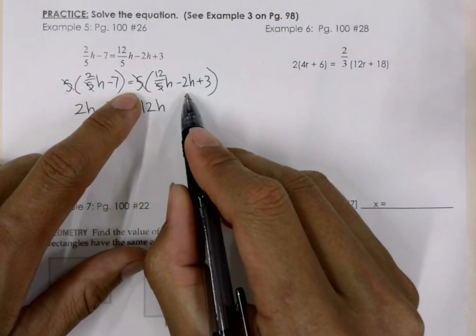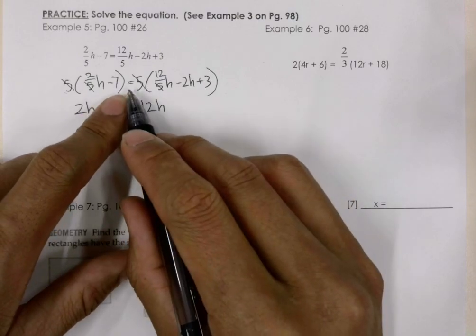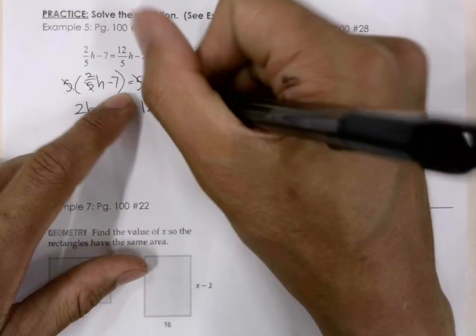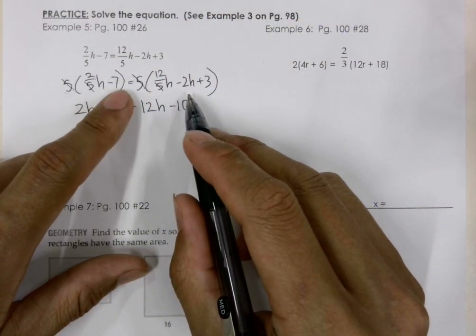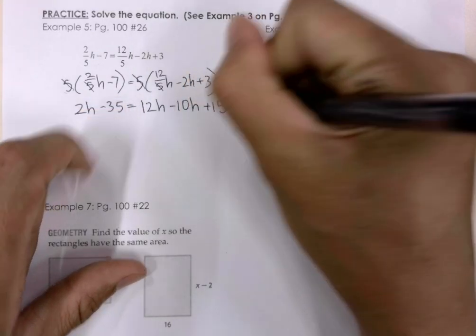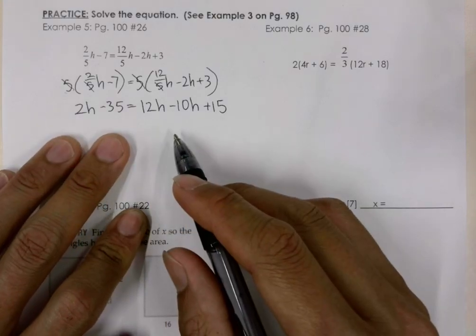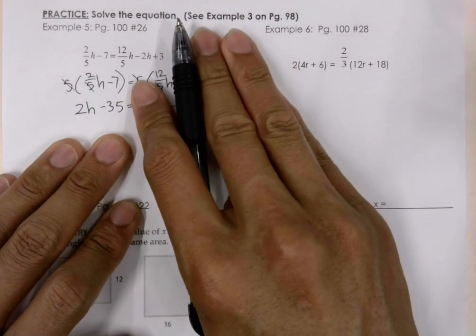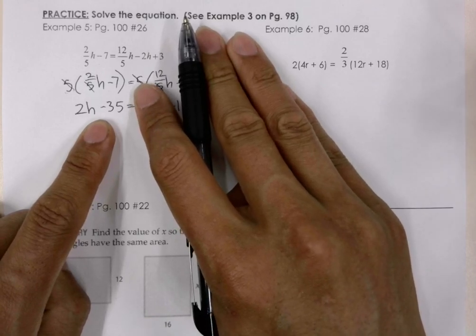And we've got to still distribute out the 5 to the other terms in the parentheses. So we have positive 5 times negative 2 is negative 10h. Positive 5 times positive 3 is plus 15. Now that we're here, the left side of the equal sign has no like terms.